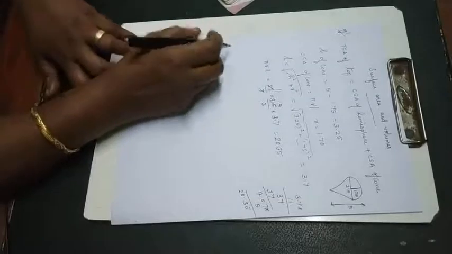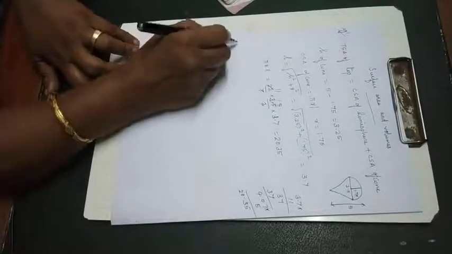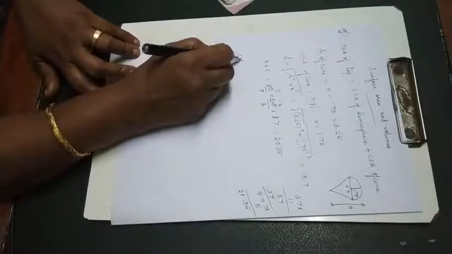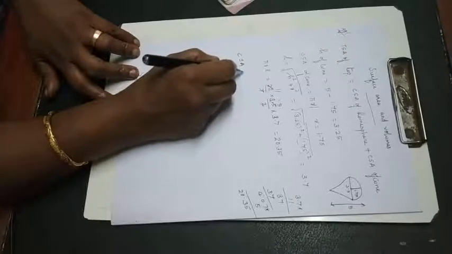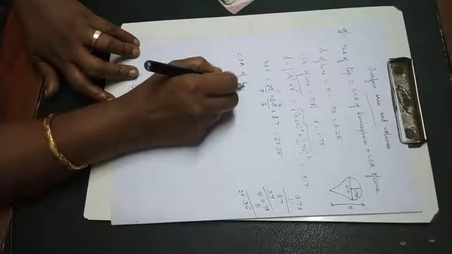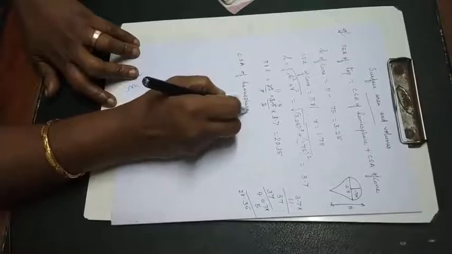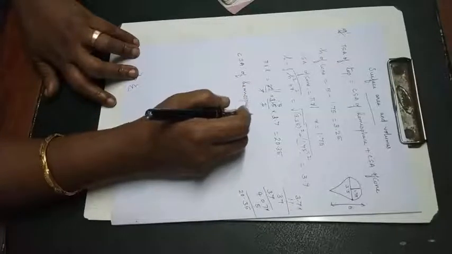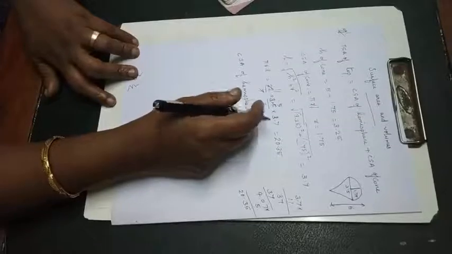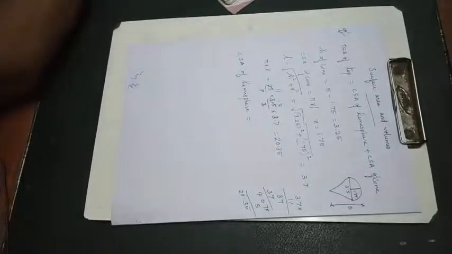Now pi r square you have to find out. That is curved surface area of hemisphere. The curved surface area of hemisphere is equal to 2 pi r square.